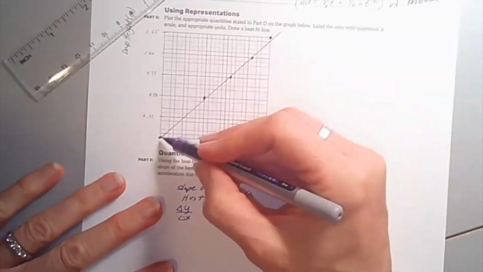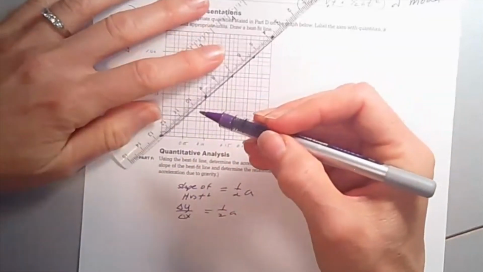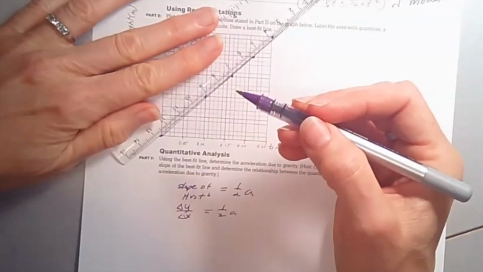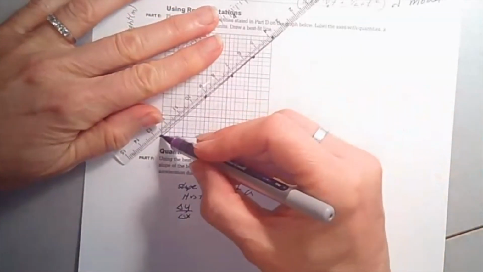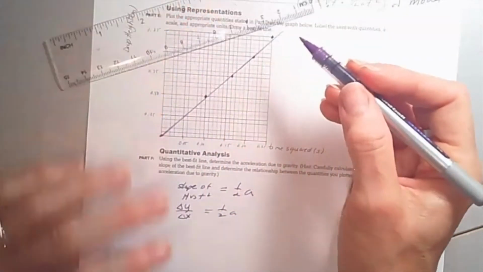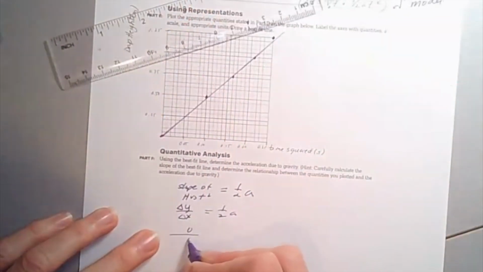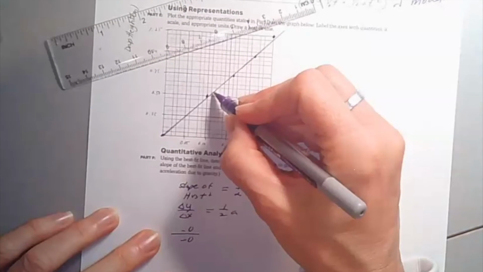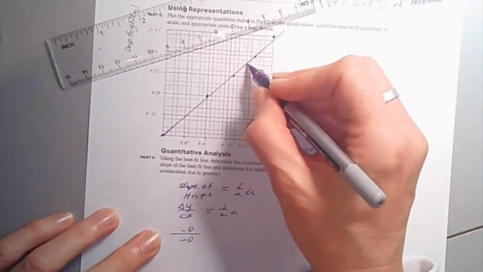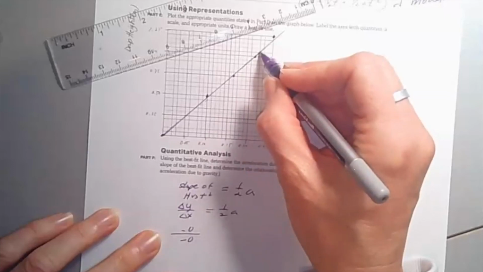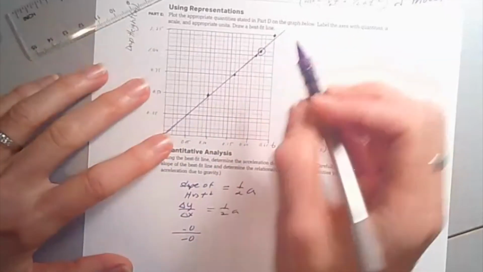None of my points are on the line except for 0, 0, so I can use that. Then I'm going to pick one other point. Let's see if I have a nice one along my line. Right here. This is the point I'm going to use for my slope.